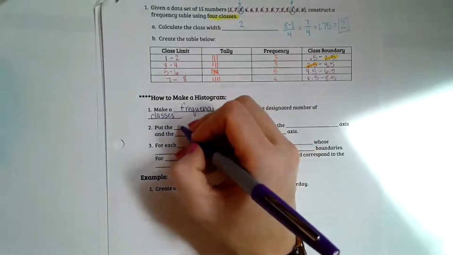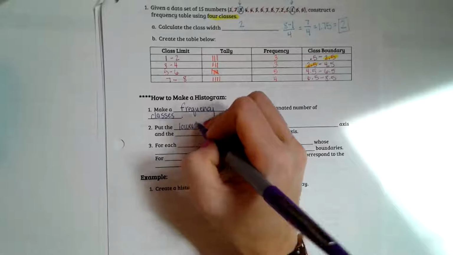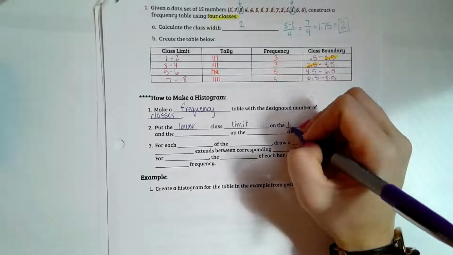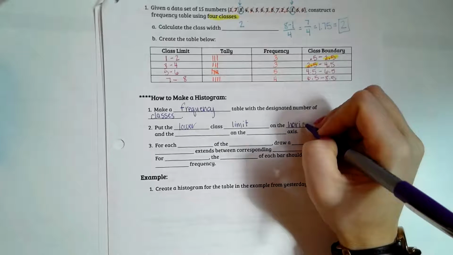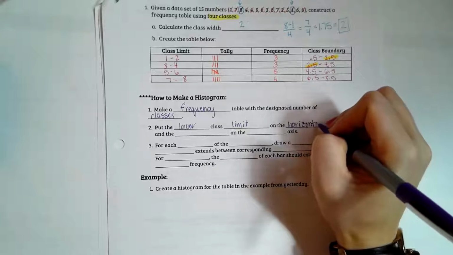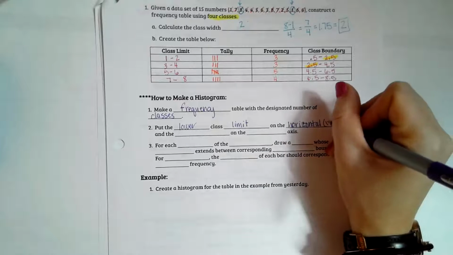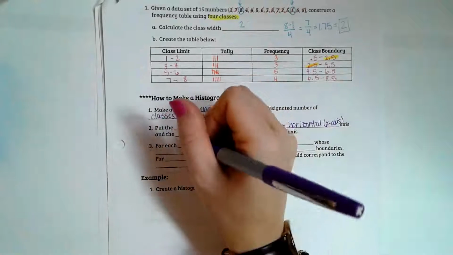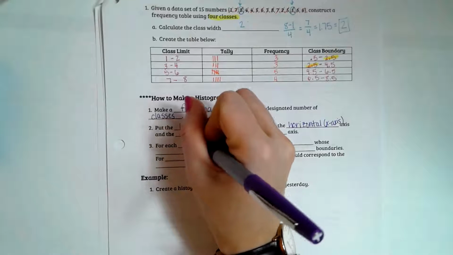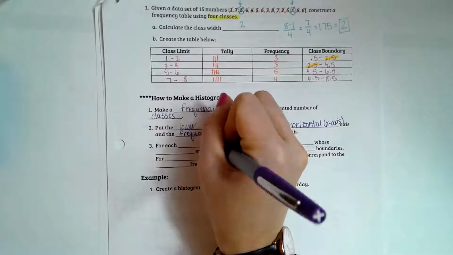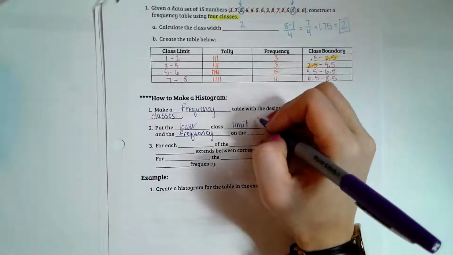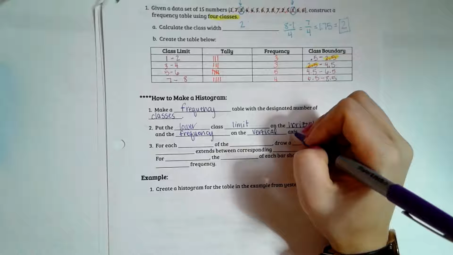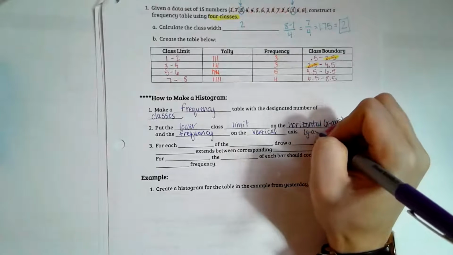So you are going to put your lower class limit on your horizontal axis, which is your x axis, and the frequencies on your vertical axis, or the y. This is your y axis.